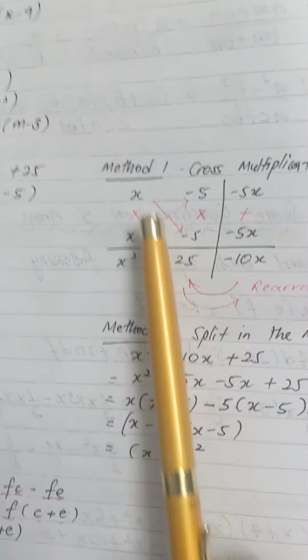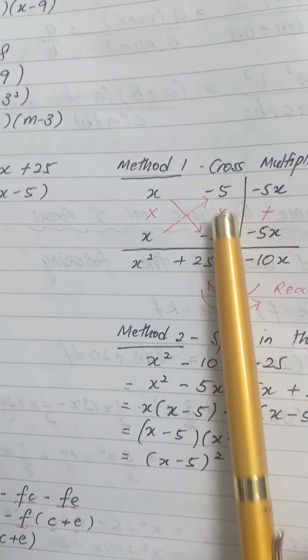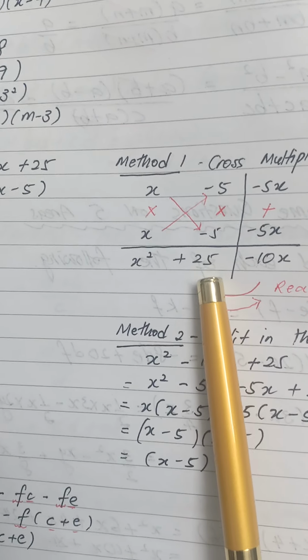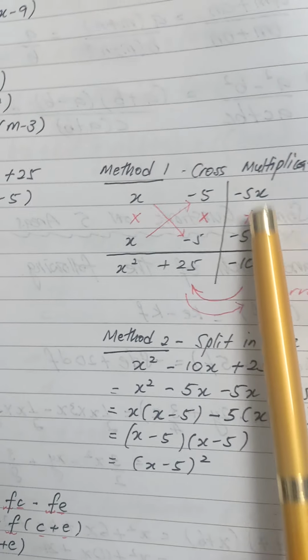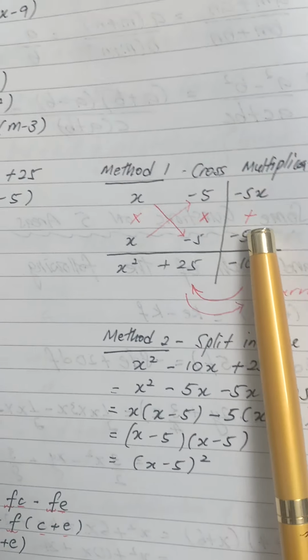Now these two, you must multiply. X times x is x square. This one also you multiply. Negative 5 times negative 5 is plus 25. But this side you must plus. So negative 5x and negative 5x gives you negative 10x.